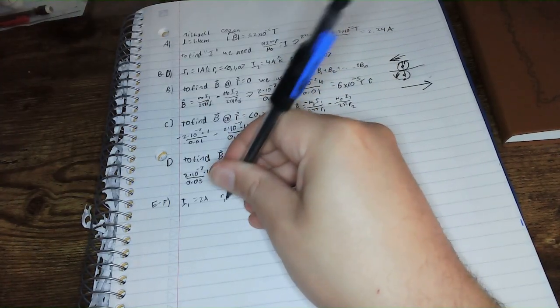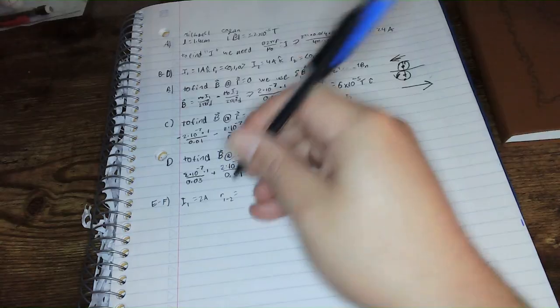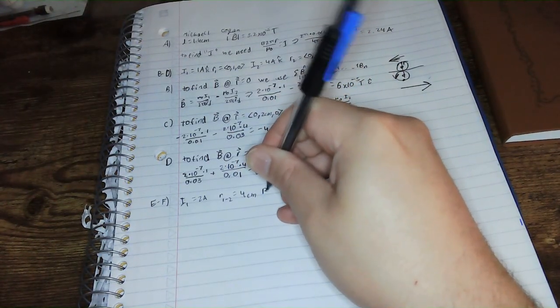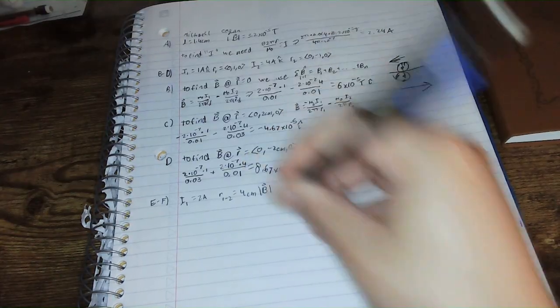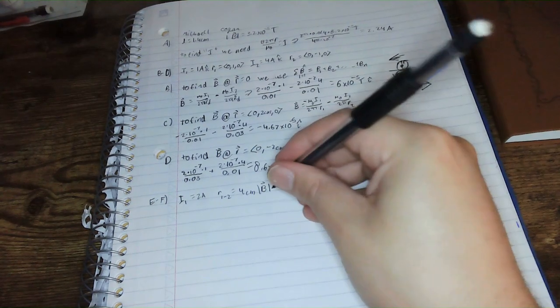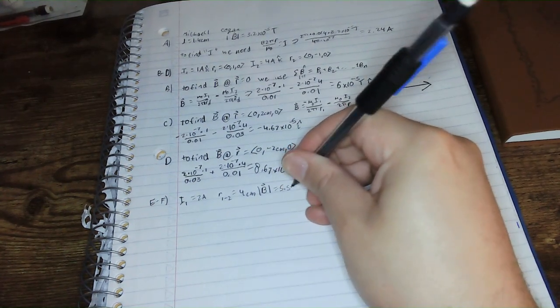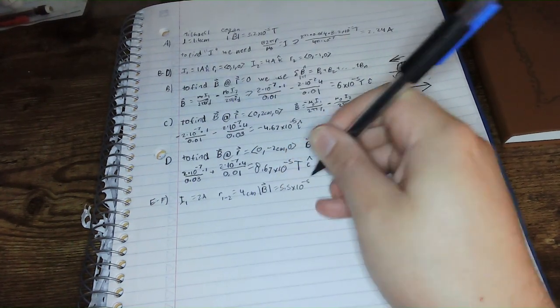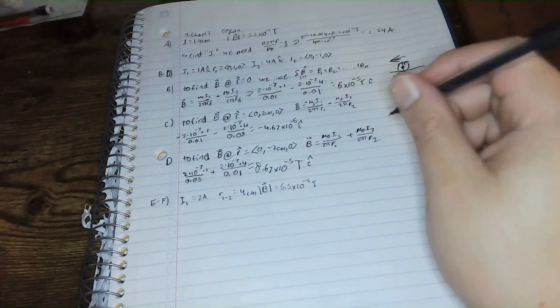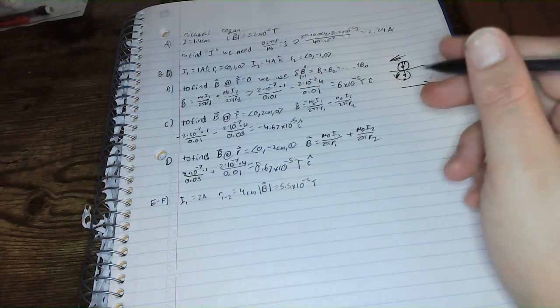R, and we'll put R1-2 since it's just the distance. It's 4 centimeters. And the magnitude of the magnetic field is 5.5 times 10 to the -5, in Tesla. What is the current in the second wire?